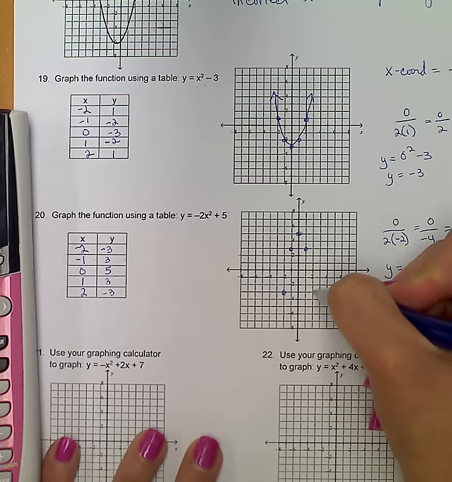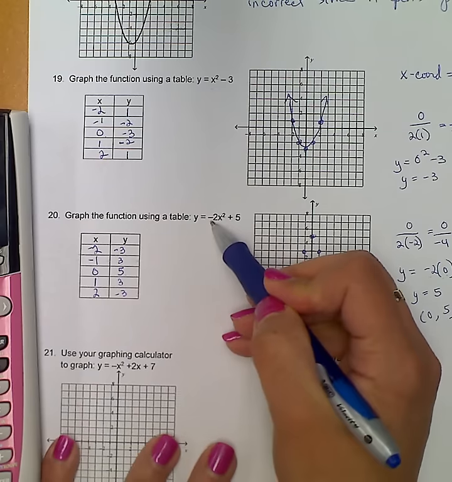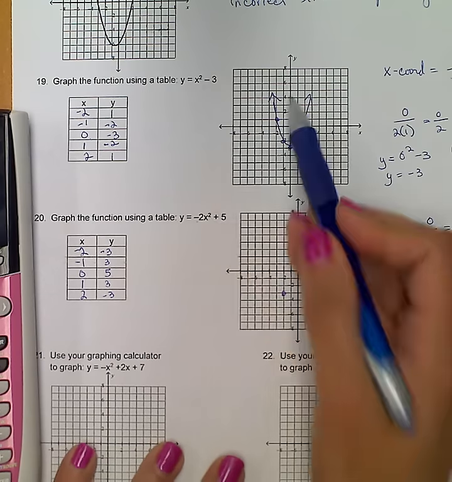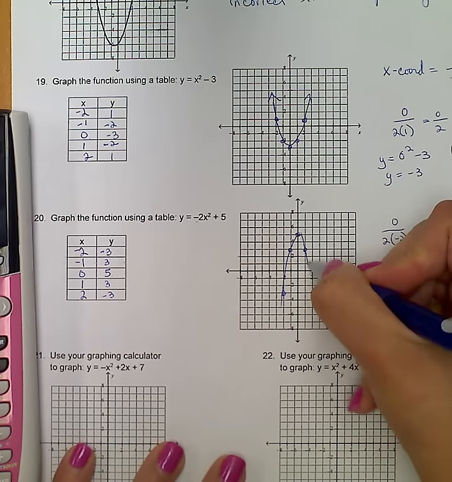And one thing I forgot to mention, this has a -2 for the A, so I know it should open down. Same thing up here, this was a 1, so I knew it should open up. So my graph is opening down. So that part looks correct.